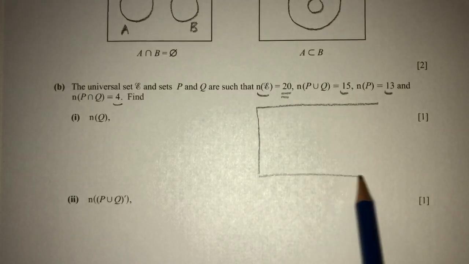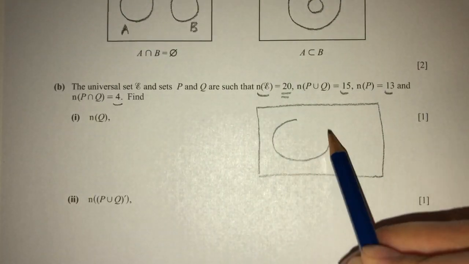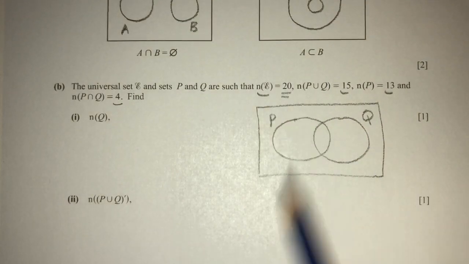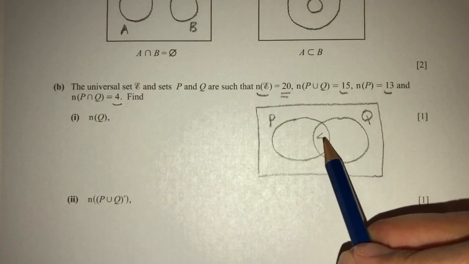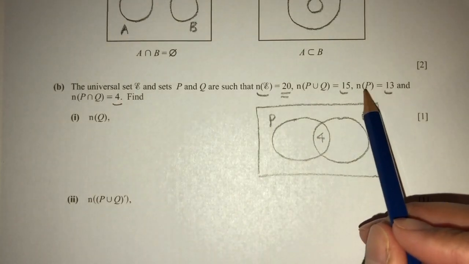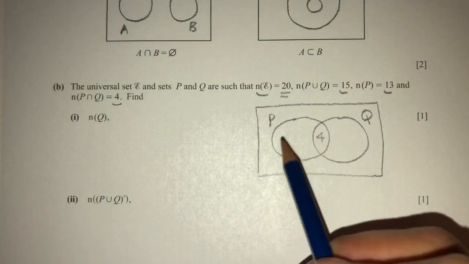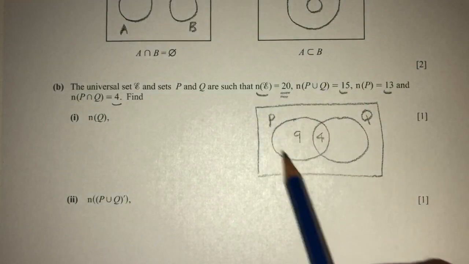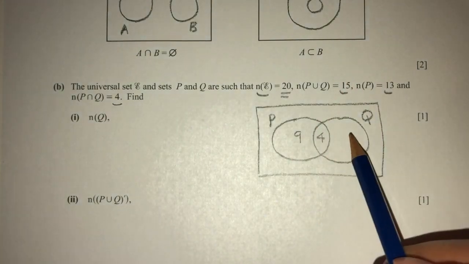This is your Venn diagram. This is the universal set, which shows everything together will be 20. So P is here. We know they meet, so P and Q. This is Q, this is P. And we know that together they have 4 elements. So here we have 4 elements. Now, the number of elements in P is 13, so only P will be 13 minus 4, that should be 9. Now, P union Q is 15, so this and this should give you 15. So this will be 15 minus 13, that should be 2.